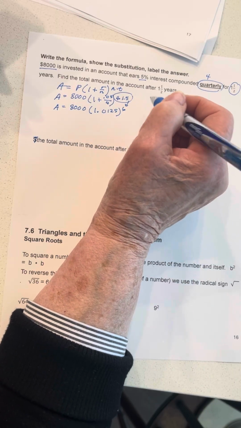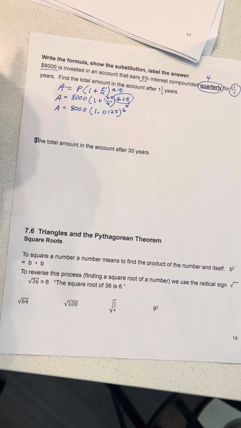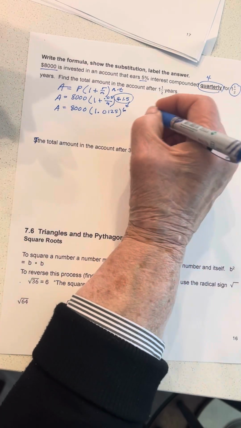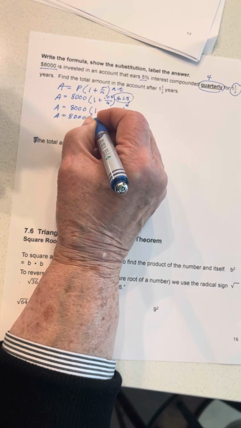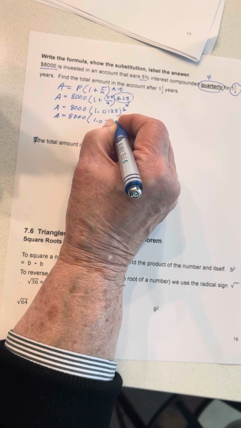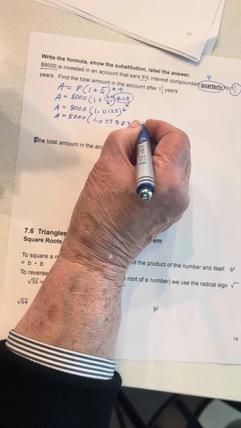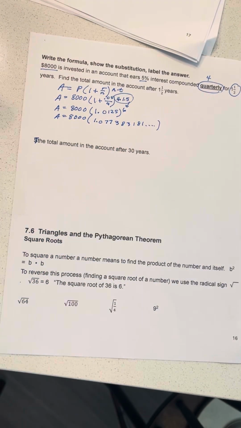So next, after the parentheses, now I'm going to do the exponent. So put that number in, and now I'm going to take it to the 6th power, and I get an entire screen full of numbers. I'll show you what I got. So I know that it goes on and on. So I'm leaving that in my calculator. And I'm going to multiply it times 8,000.